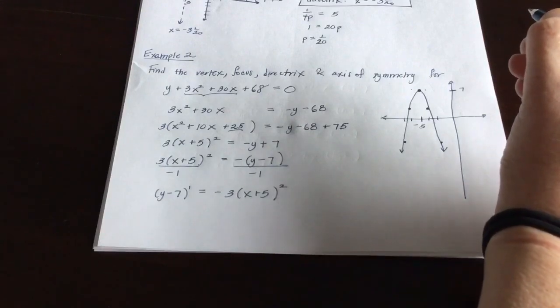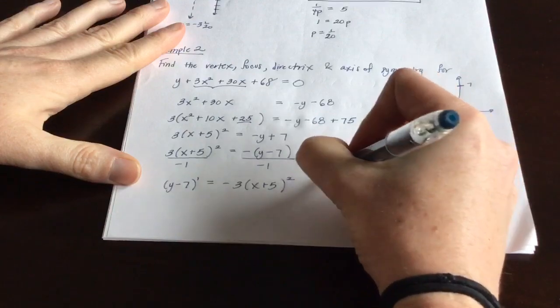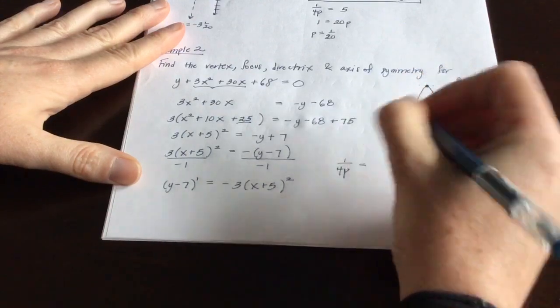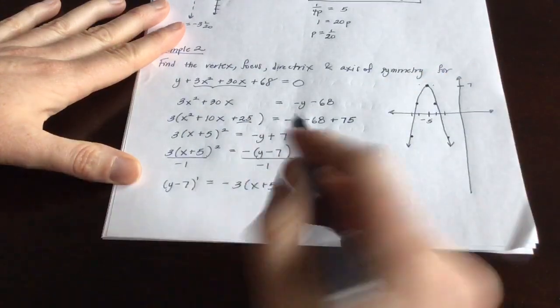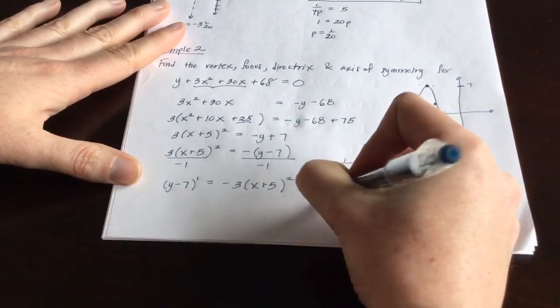Okay, so I know where the vertex is now. Now let's do the work to figure out where the focus would be. So remember, to find that, you're going to take 1 over 4p, you're going to set it equal to your stretch factor, which is always on the squared term side. Okay, do what it takes to solve for p.